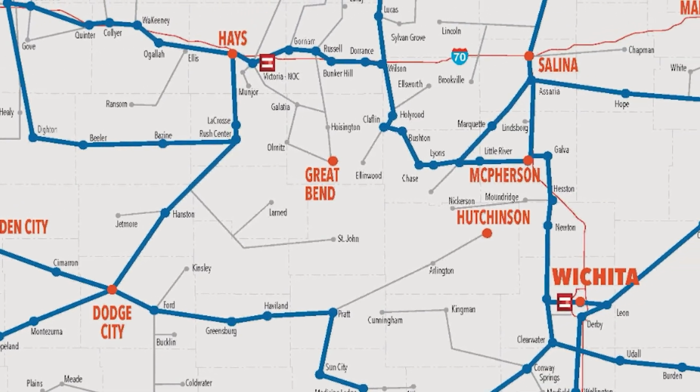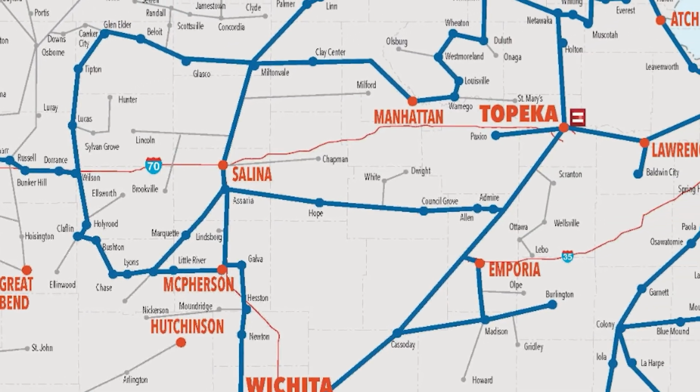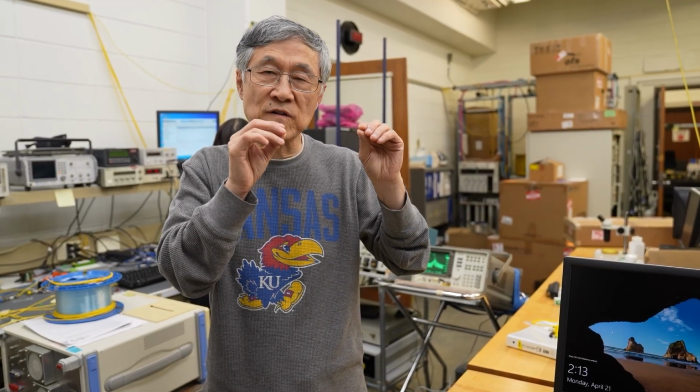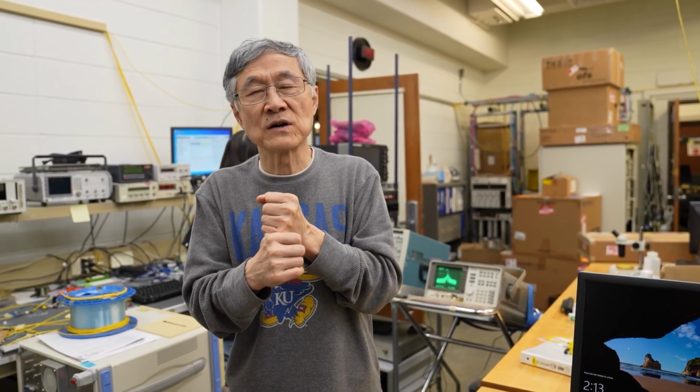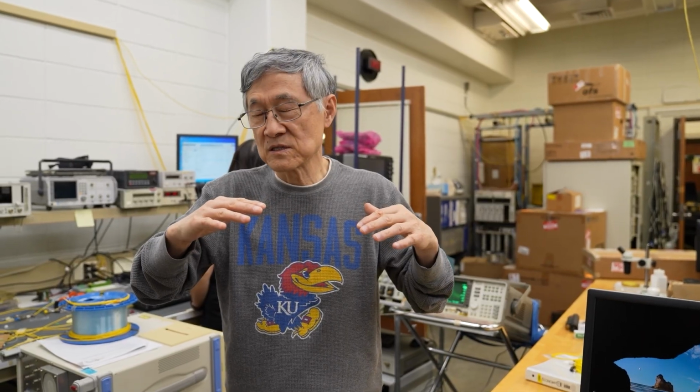In terms of benefit to our state Kansas, right now there are a lot of fibers installed underground across the state. If you can measure any small vibrations everywhere, you can monitor the traffic. You can also monitor earthquakes if there are any in Kansas. And some structural damage or stress in bridges and everything can be found out.